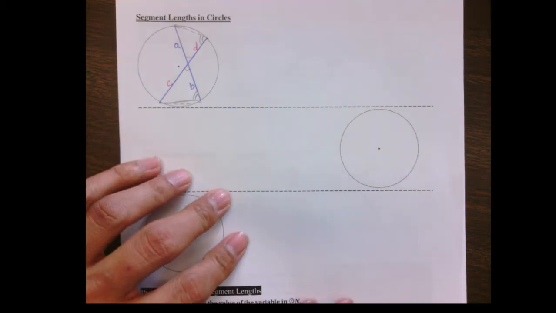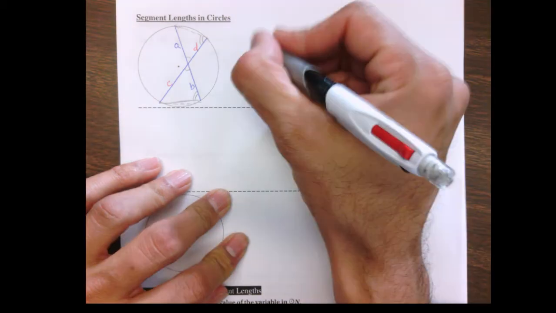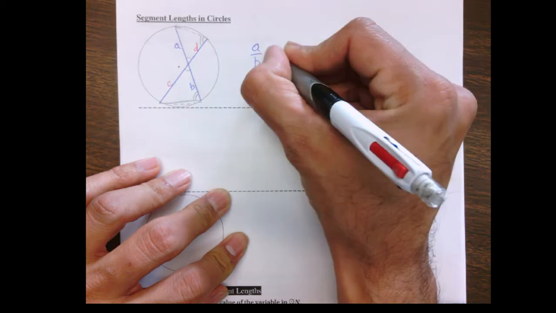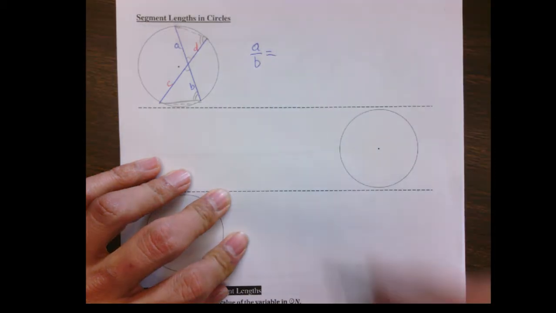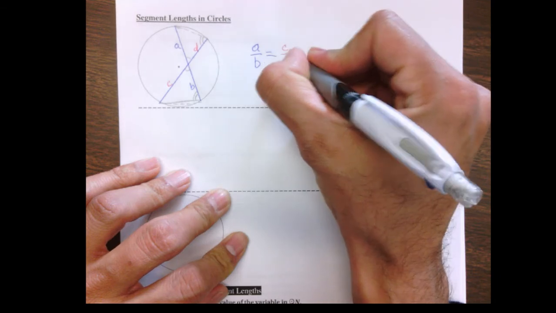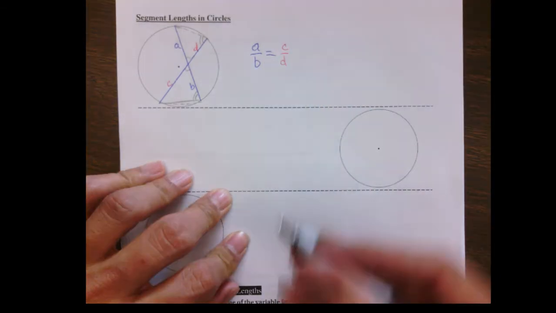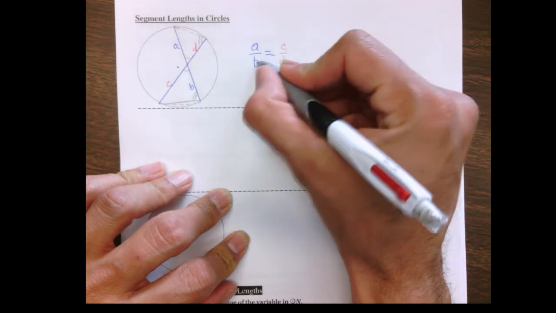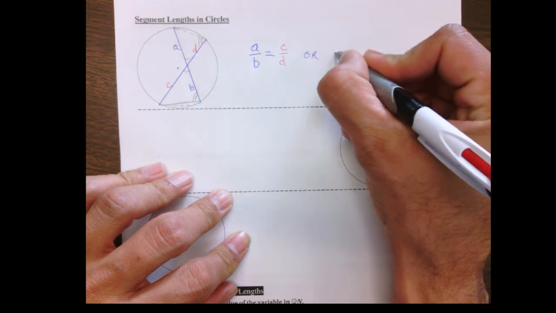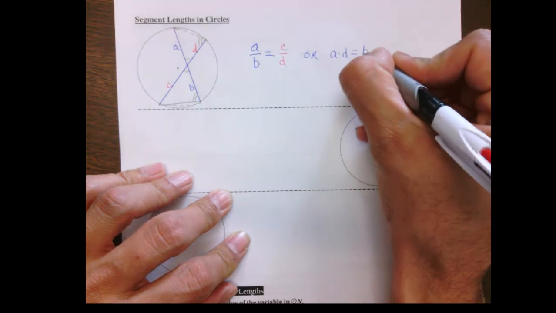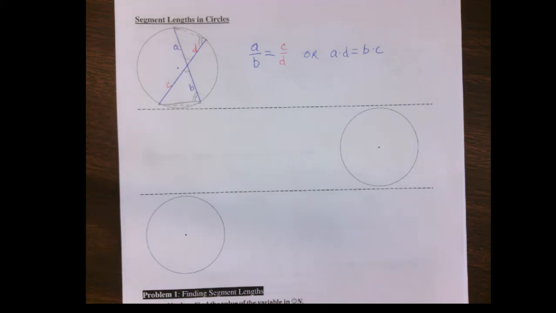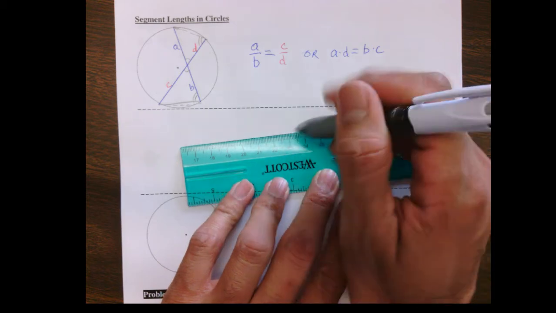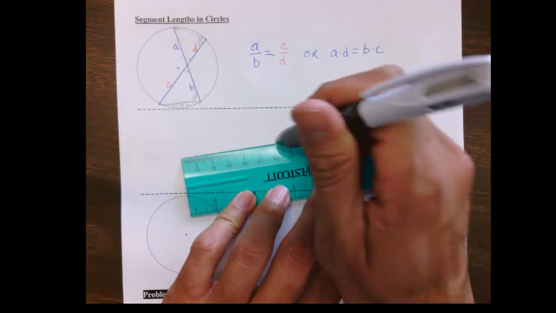So what we could do is set up a proportion, and we could say that A over B equals, what do you think? C over D. Pretty cool, right? And if you cross multiplied, A times D equals B times C. So either way. And then the next scenario, we're going to have 2 secants intersecting outside of the circle.